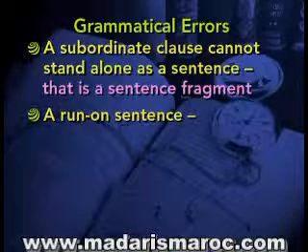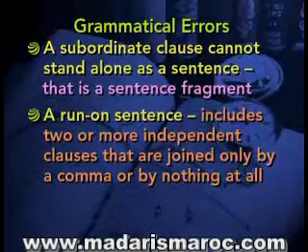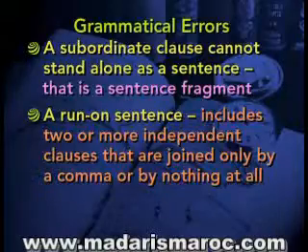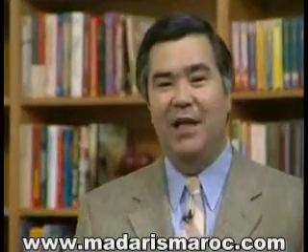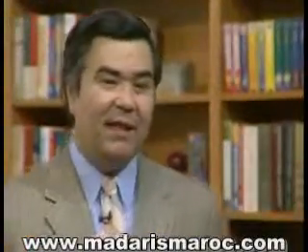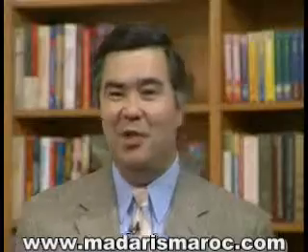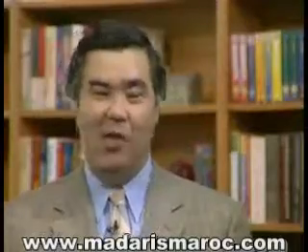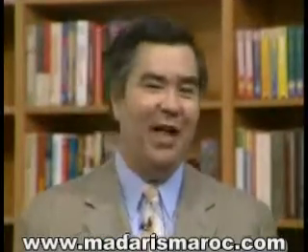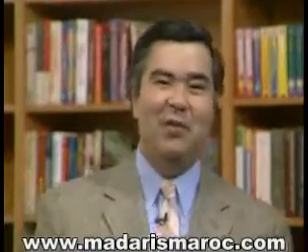There's a very simple definition of a run-on sentence, which should make it easy for you to avoid it in your own writing. A run-on sentence includes 2 or more independent clauses that are joined only by a comma or by nothing at all. Now let's stop and remember how we defined a compound sentence. Remember, a compound sentence contains 2 or more independent clauses. But when we discussed the compound sentence, we saw that there were 2 appropriate ways of connecting the 2 independent clauses. One way would be to use a comma and a coordinating conjunction, such as and, or but. The other correct way would be to use a semicolon.